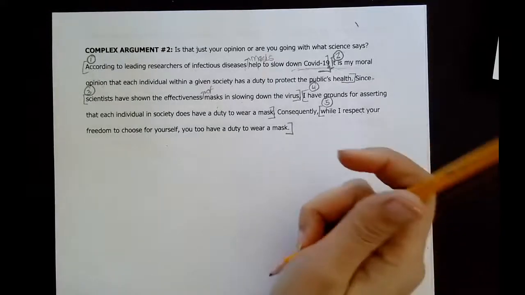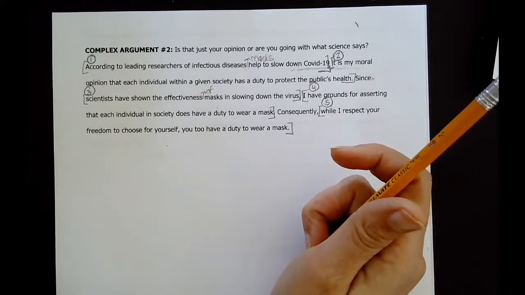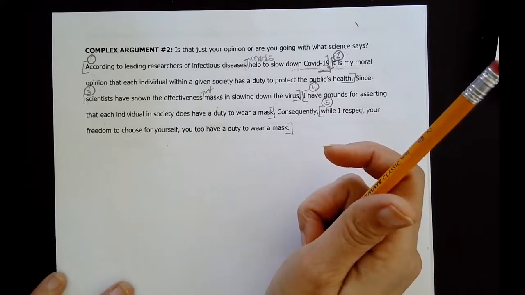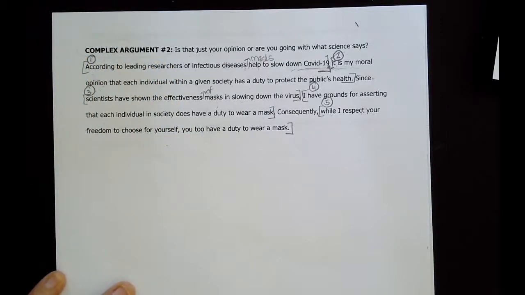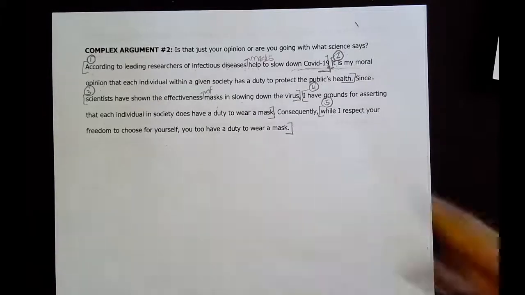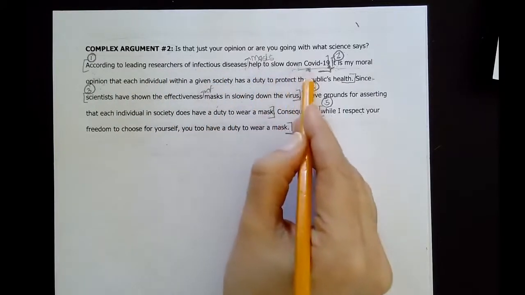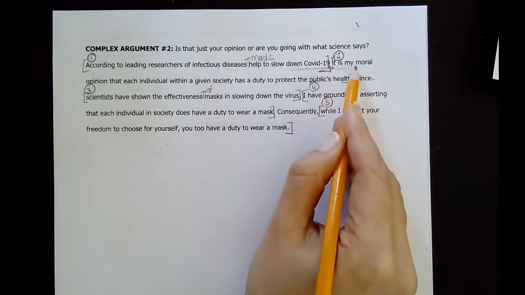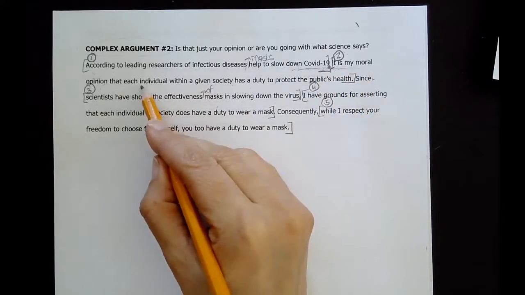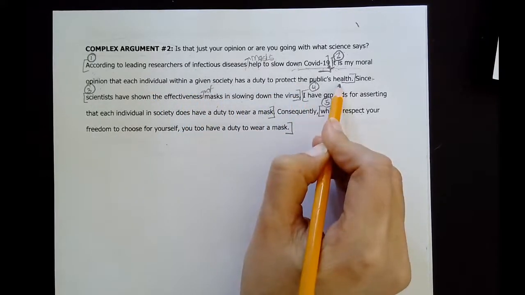Okay, so now I know, looking at my notes, that I need to identify premises and conclusions, and since this is a complex argument, I know that I am looking for at least one sub-conclusion, and for a conclusion that is the one towards which all others aim. So, according to leading researchers of infectious diseases, masks help to slow down COVID-19. Don't know what that is. Then it says, it is my moral opinion that each individual within a given society has a duty to protect the public's health. Still don't know what that is.